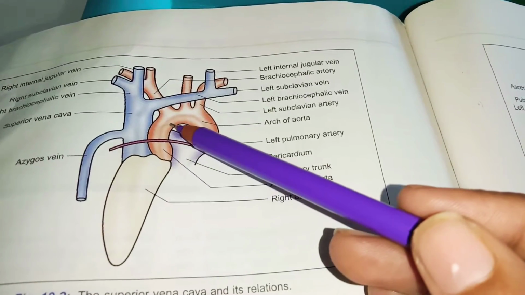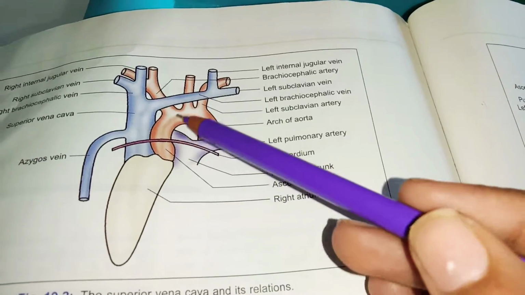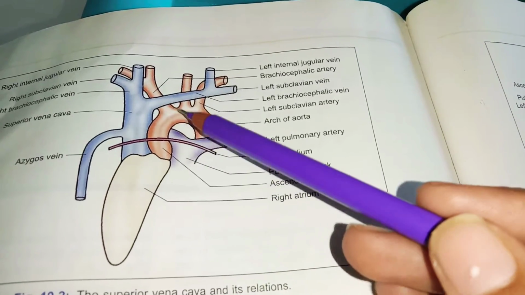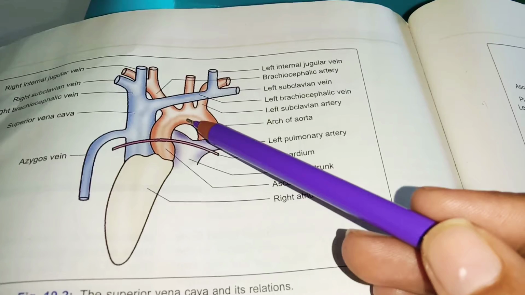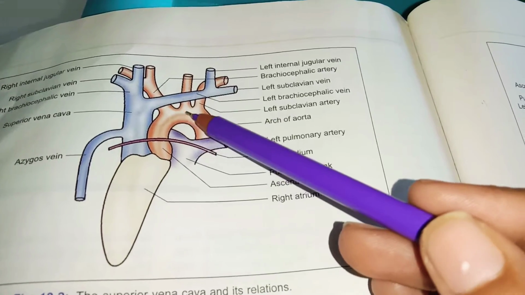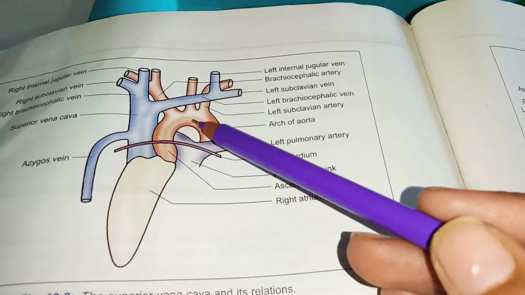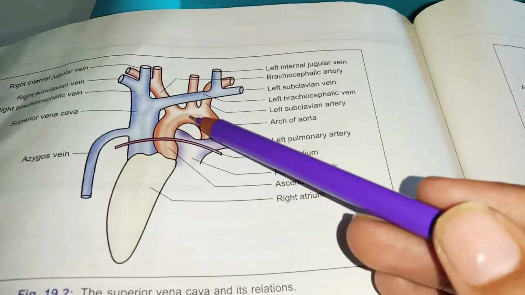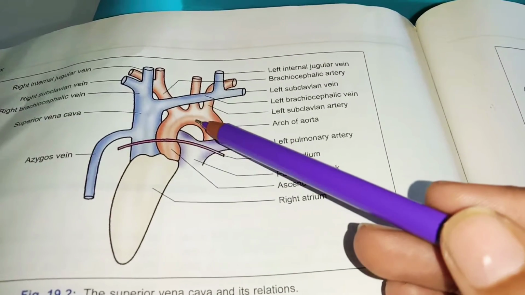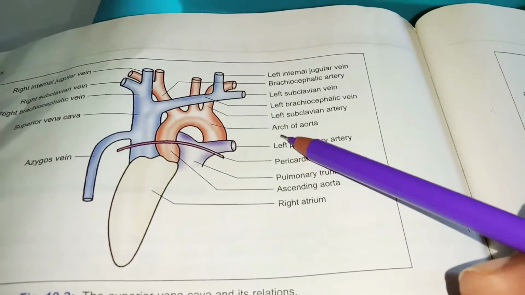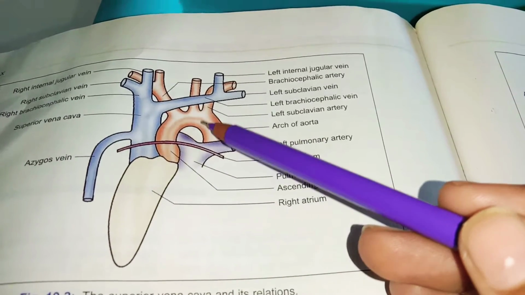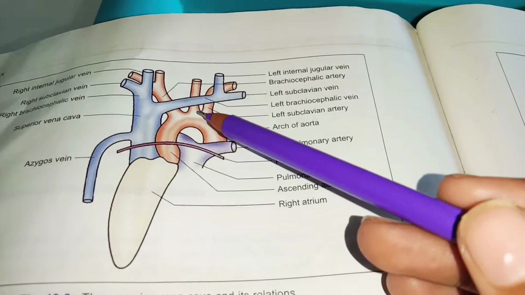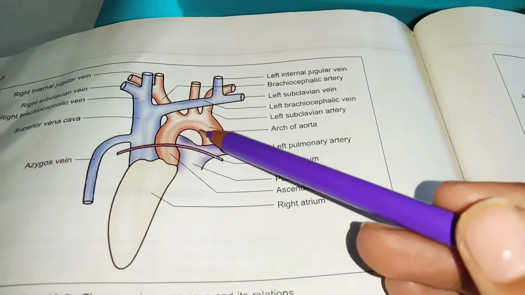So behind the lower border of third costal cartilage, the ascending aorta begins its run towards the right side. You can see it's moving towards the right side and continues with the arch of aorta at the sternal end of upper border of second right costal cartilage. So first it's at third costal cartilage. From here it's coming towards the right side, especially nearer to the arch of aorta, where it is in the position of second right costal cartilage.